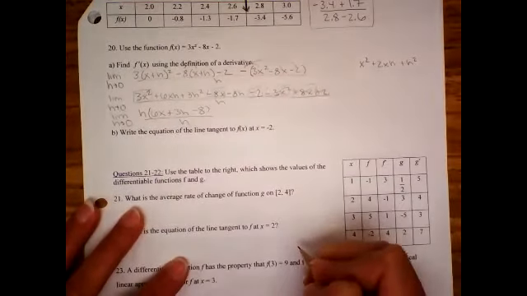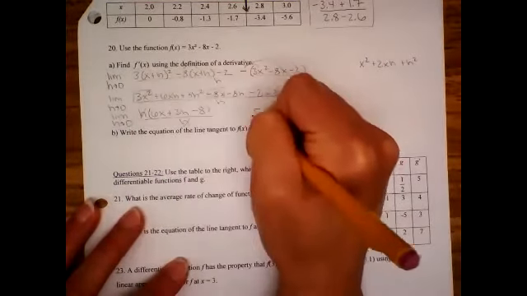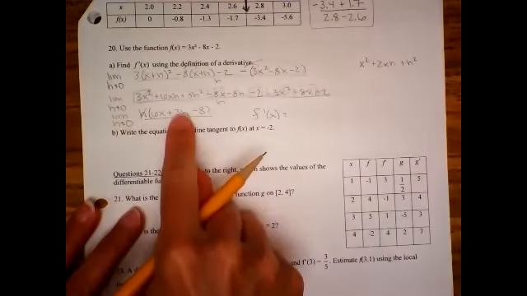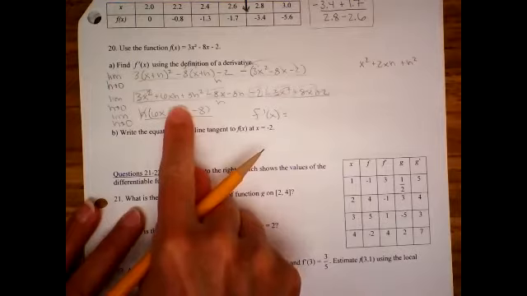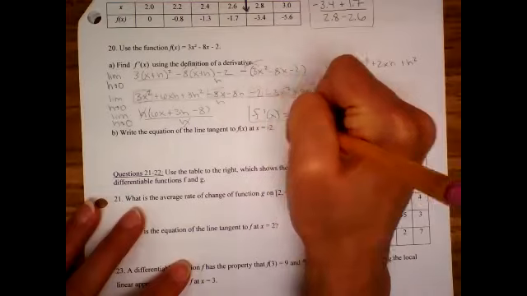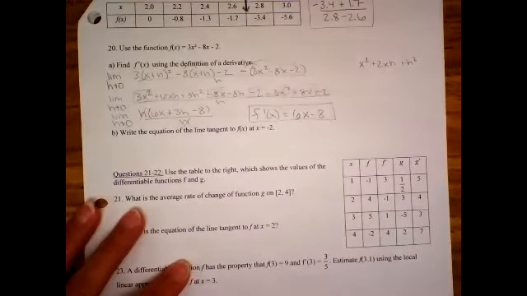And then the h's cancel. And we can go ahead and plug in 0 for h. So if you plug in 0 for h, this term's going to be gone. You just are left with 6x minus 8. And so that is our derivative, is 6x minus 8.